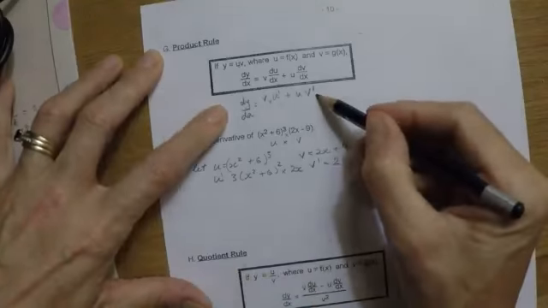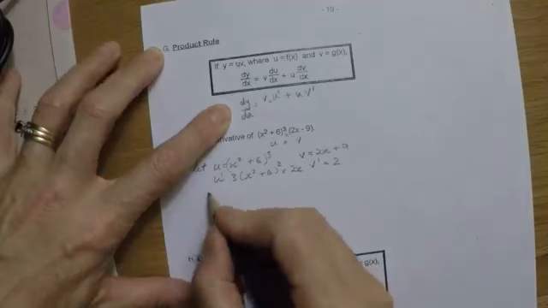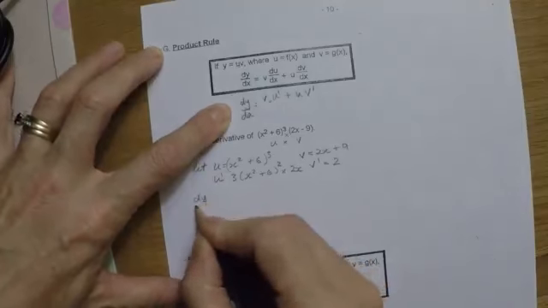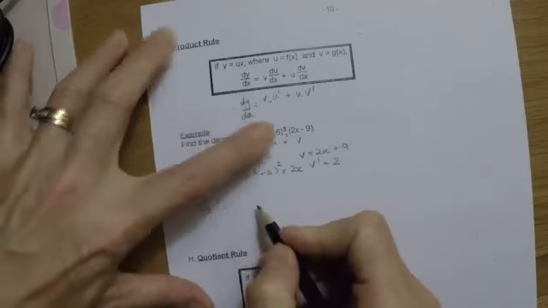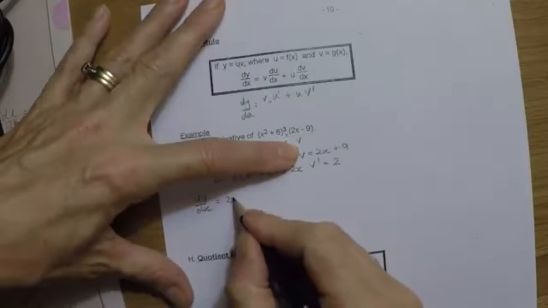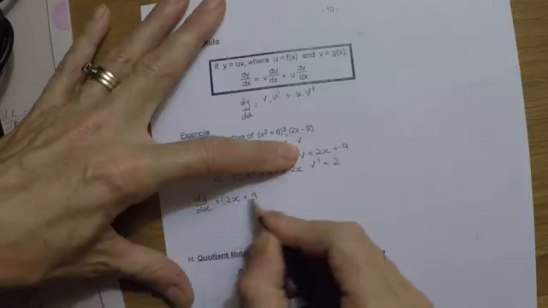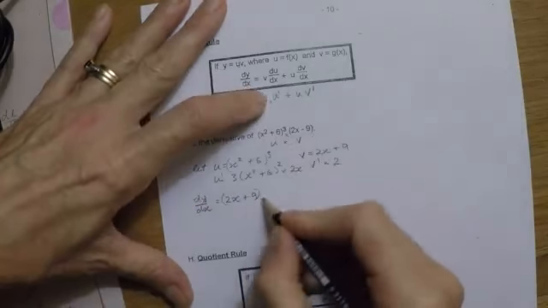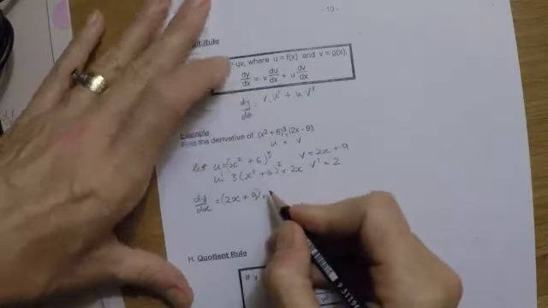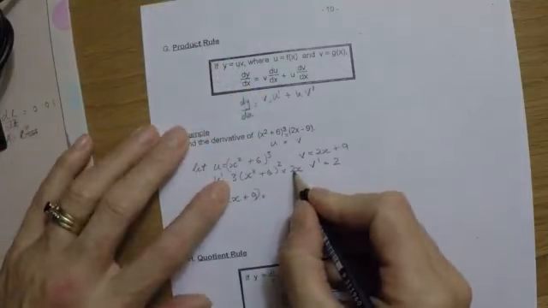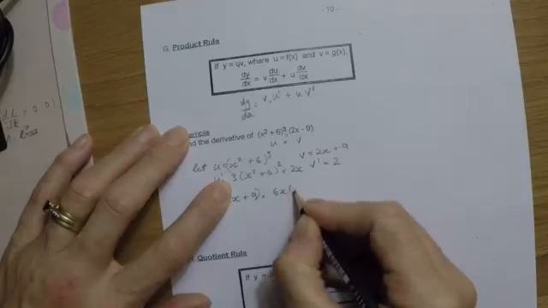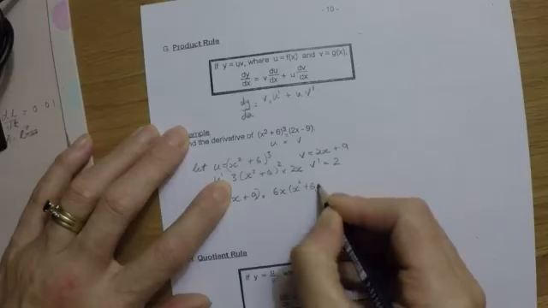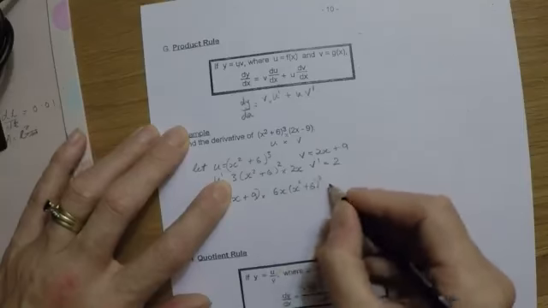Now we just put it into this Voov rule. So dy/dx is going to be equal to v. v was this bit. It's just plug and play, don't panic. v times u dash, which is, now I'm going to just neaten this up, 3 times 2x is 6x, (x squared plus 6) all squared.